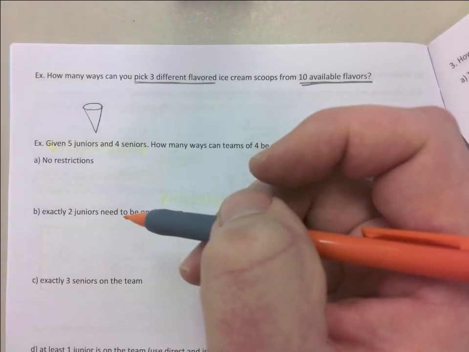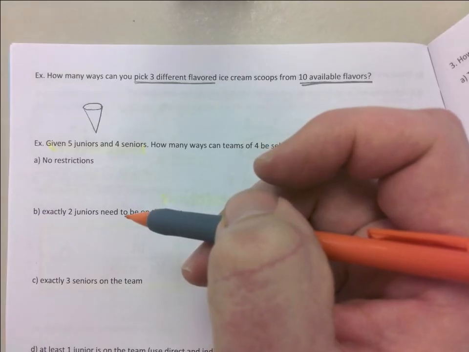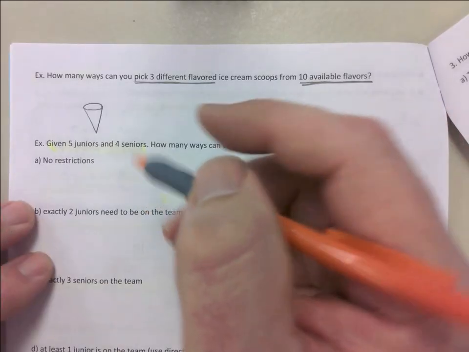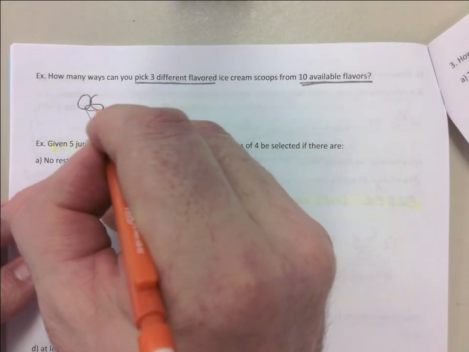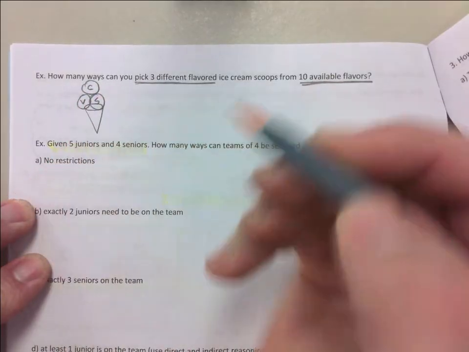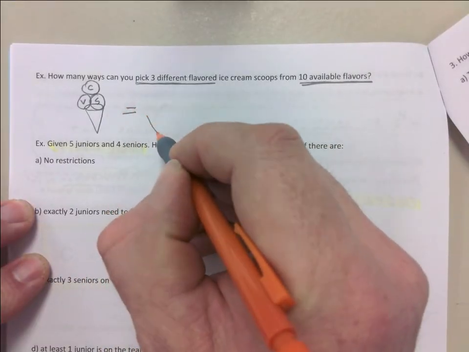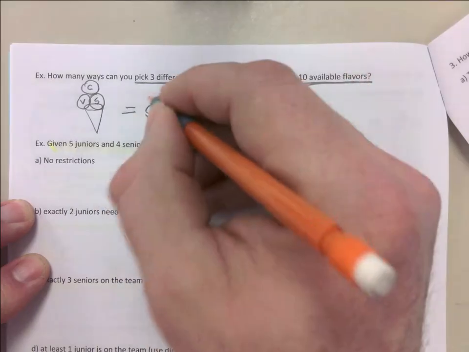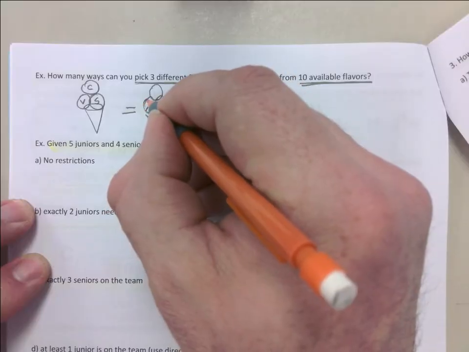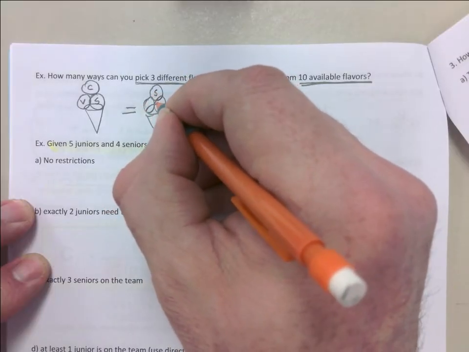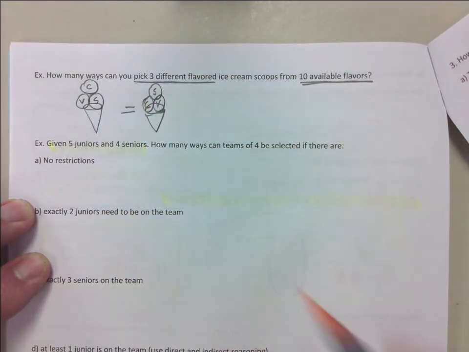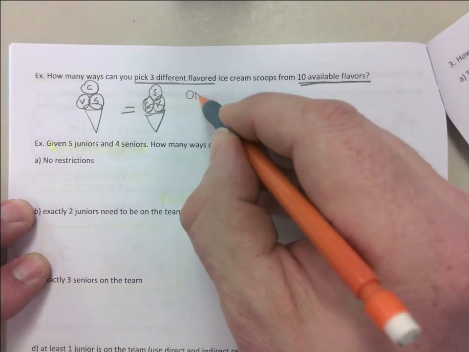So order doesn't matter here. It's just any way, as long as you have those 3 flavors, we're happy. As long as they're different, right? They're all different. If you've got chocolate, vanilla, and strawberry, it's the same thing as, look at my art piece of work. Let's say we have strawberry up here, we've got vanilla there, and chocolate there. It's the same thing. Order does not matter.